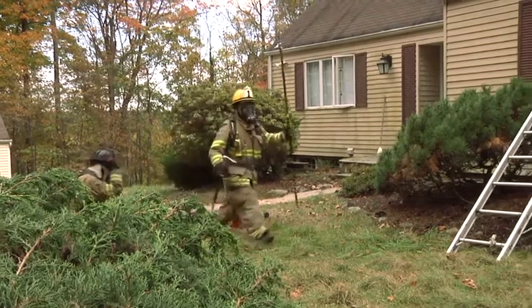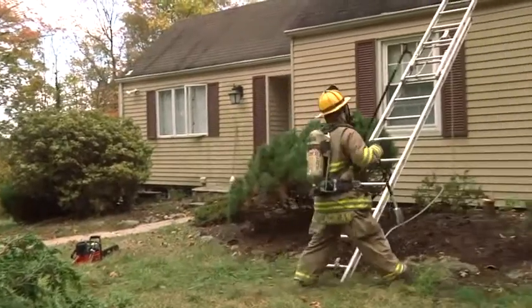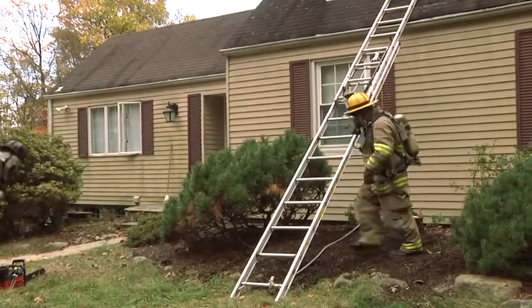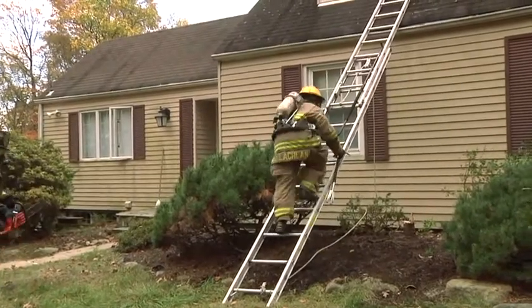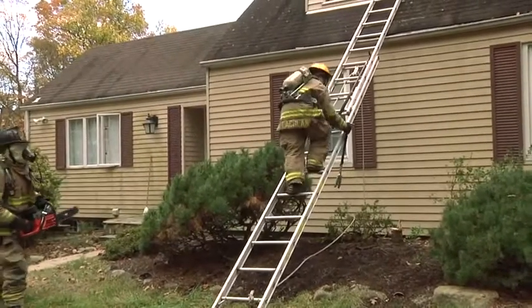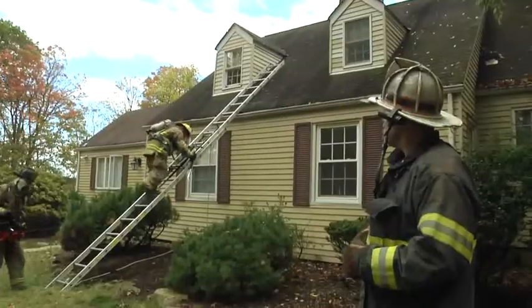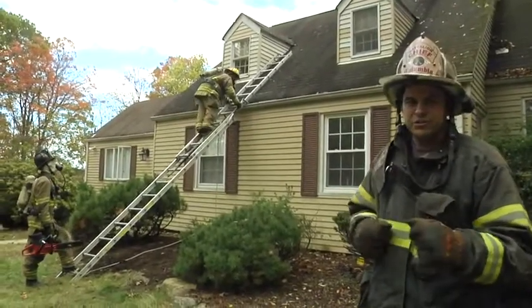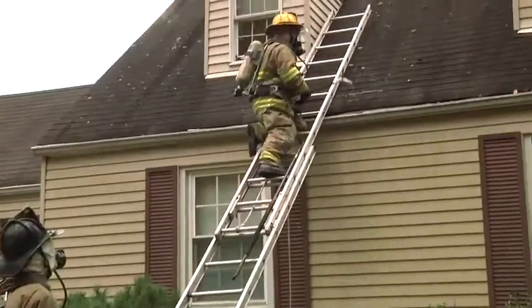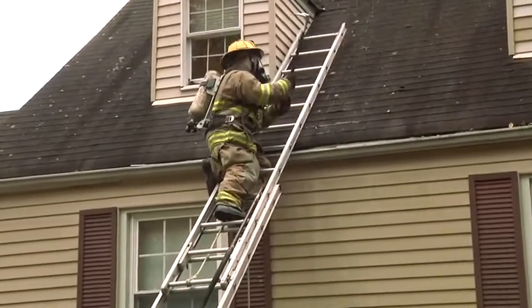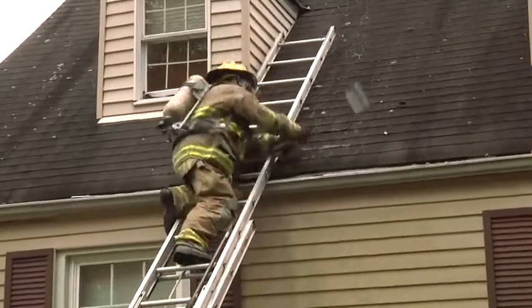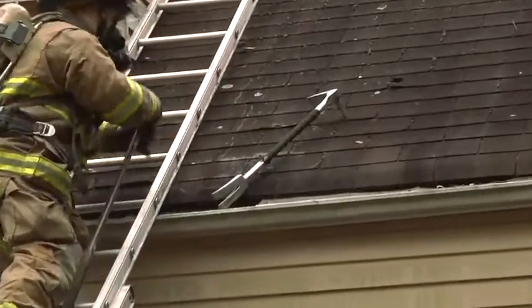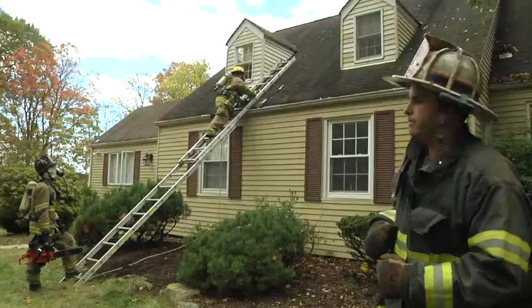So our first firefighter is going to go up. He's got his hook and his Halligan. He secures his hook on his ladder where he can get it. The second firefighter gets the saw. He's ready to follow him up. The first firefighter is going to go up there and take that Halligan. He's going to choose the proper space. He's going to sound the roof. And then he's going to use the pike of that Halligan to get us a little bit of a foothold that the saw firefighter can step out on and safely and comfortably make his cut.